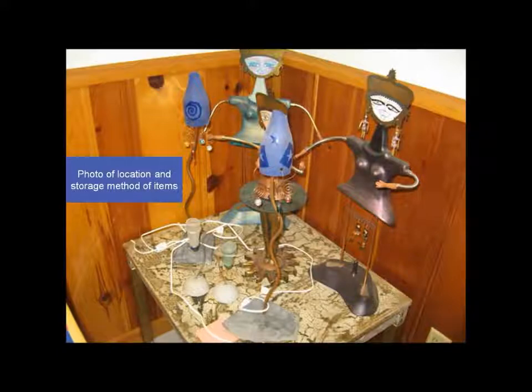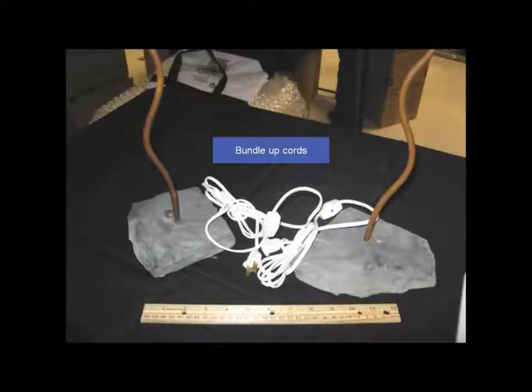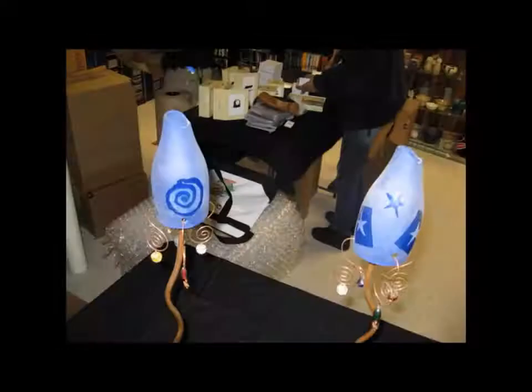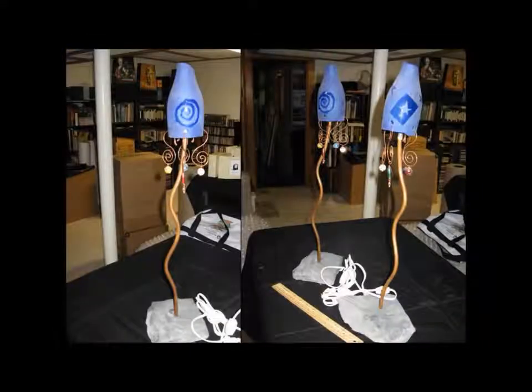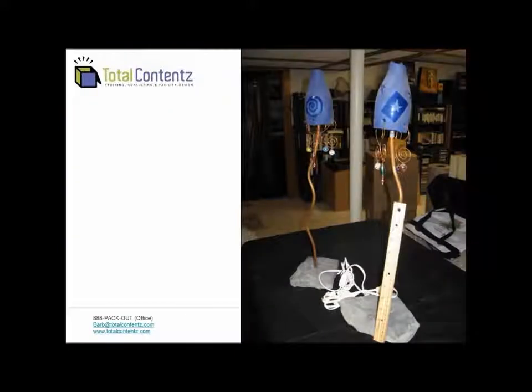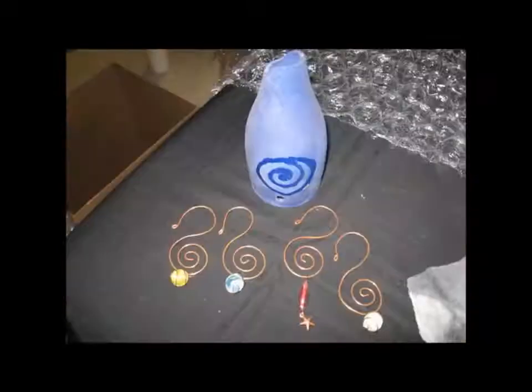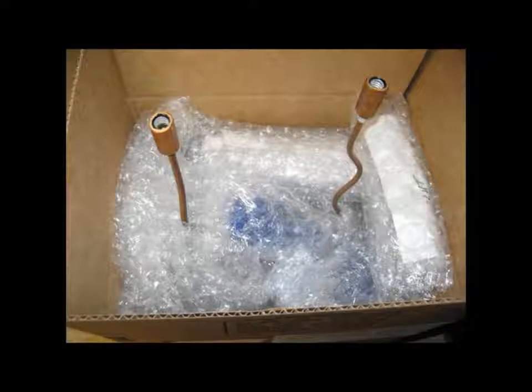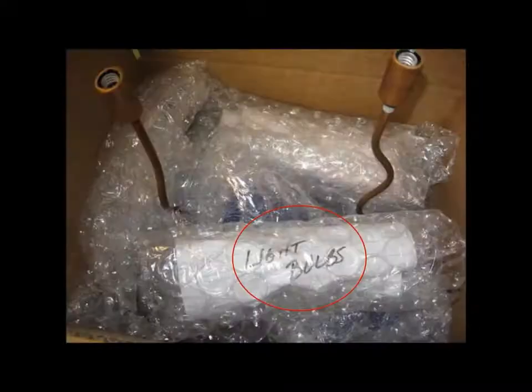We want to photograph where we got the items, and we're photographing the lamps. So we're going to bundle the cords up and take multiple photos. We've got the height somewhat, and we took apart the squigglies and photographed them separately, and we rolled up bubble wrap into tubes and floated these lamps down the center.